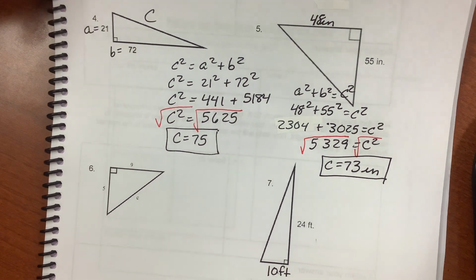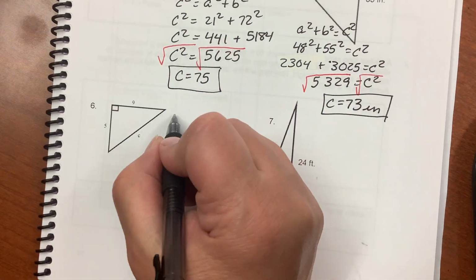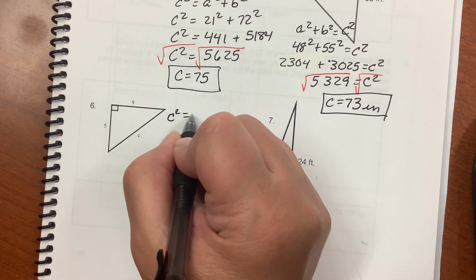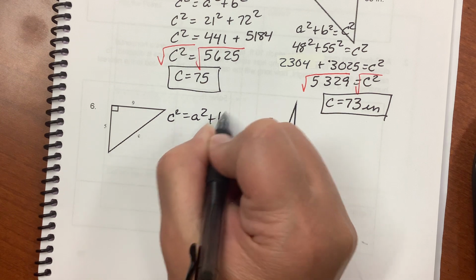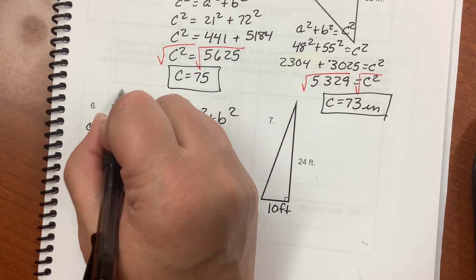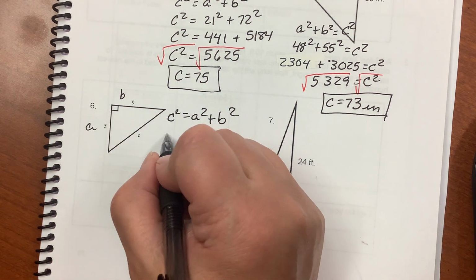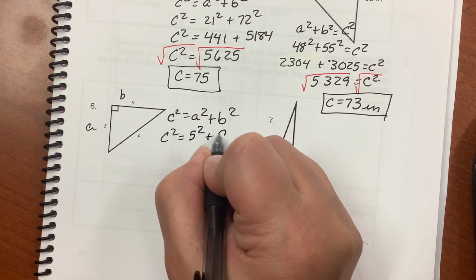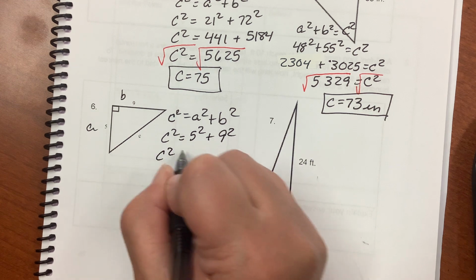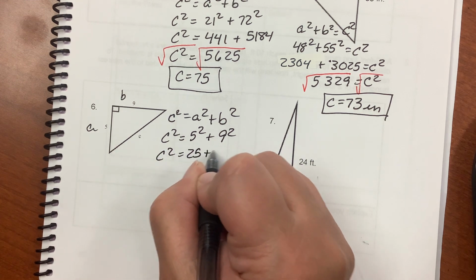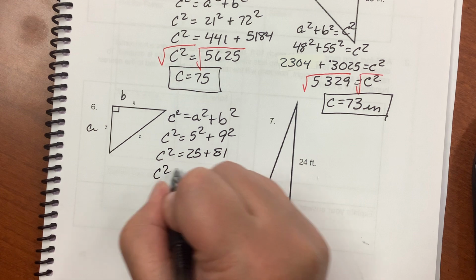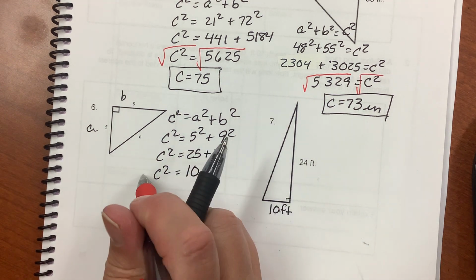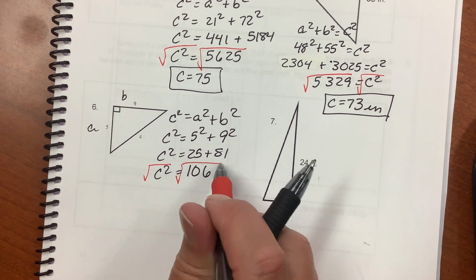Now let's try the next one. Do I have room? Yeah. C squared equals A squared plus B squared. A, B, whichever, doesn't matter. C squared equals 5 squared plus 9 squared. C squared equals 25 plus 81. C squared equals 106. And I square root that, and I want to show it to you because this is the one that I was talking about where you have to round.